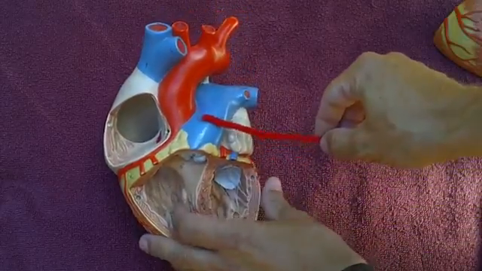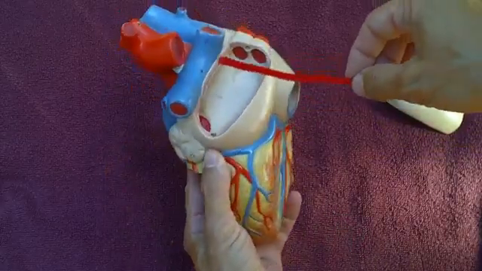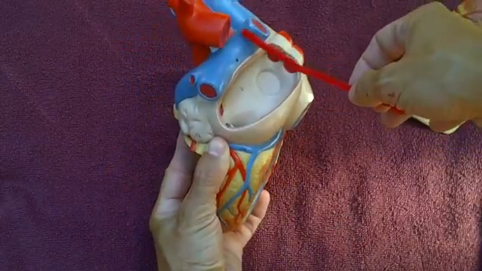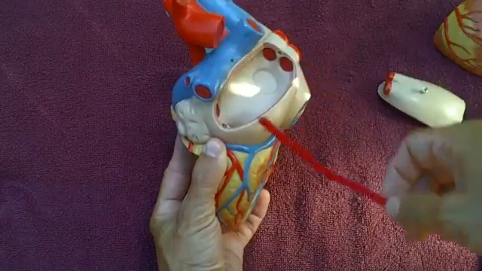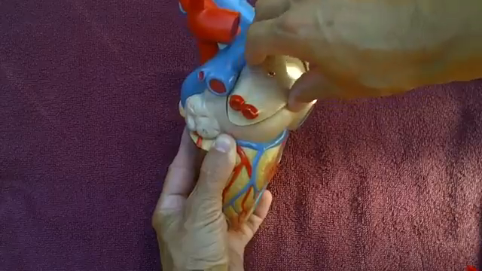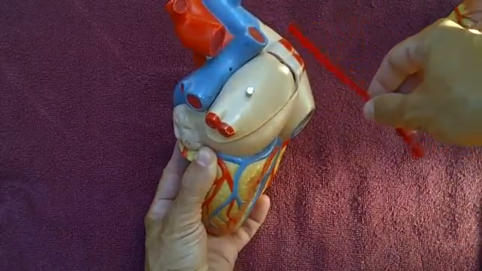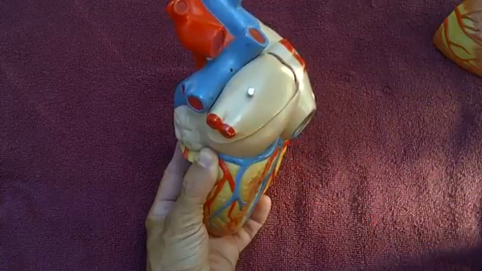From the pulmonary trunk, we have to take blood to the left, and then we'll pivot this around, and the right lung. So from the pulmonary trunk, we go to the left and right pulmonary artery, and that takes us to the lungs. Once we get to the lungs, we have to bring blood back to the heart. Blood comes back to the heart through the right and left pulmonary veins.